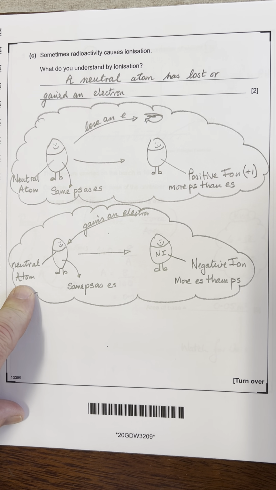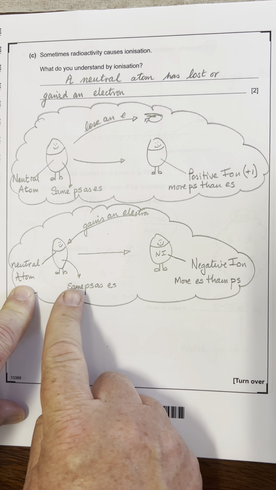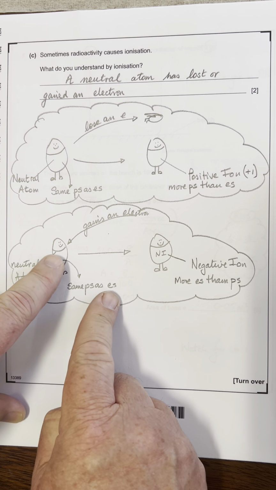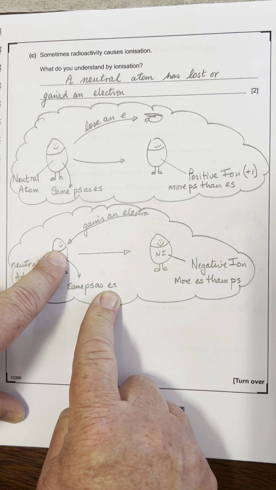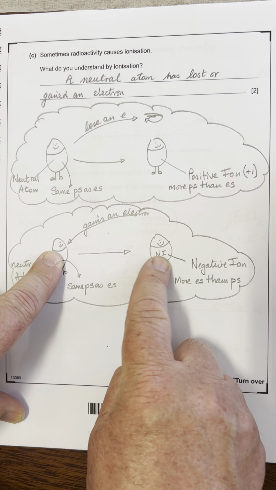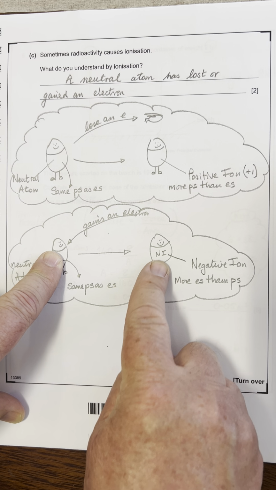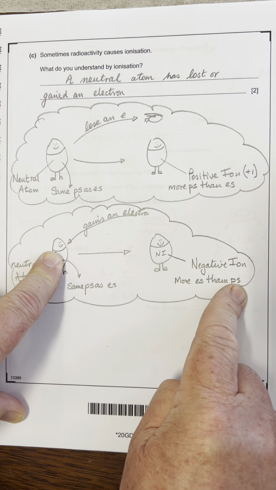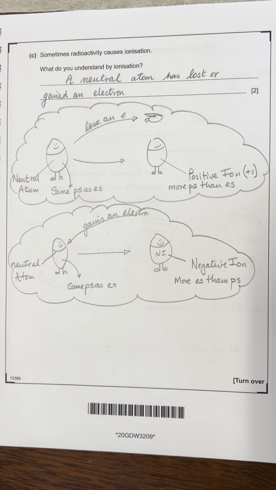Now here's your negative ion. Neutral atom. Again, same number of protons in the nucleus as the electrons orbiting on the outer shells. For some reason, this gains an electron and it becomes a negative ion. Plays for Northern Ireland. More E's than P's. Remember, only E's can shift.